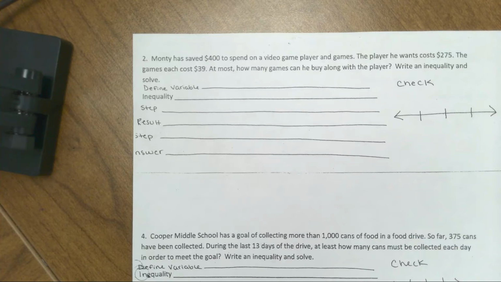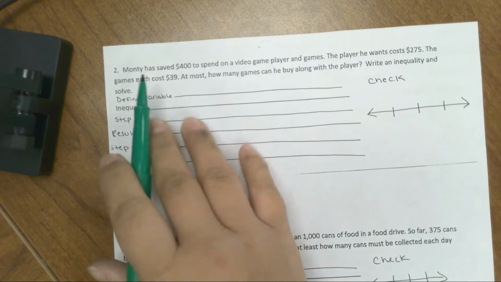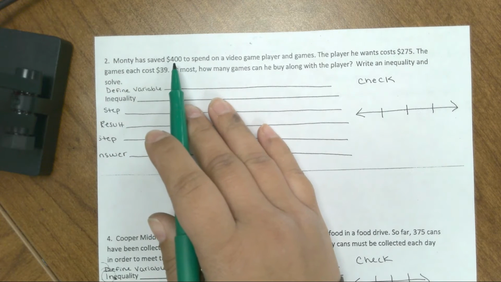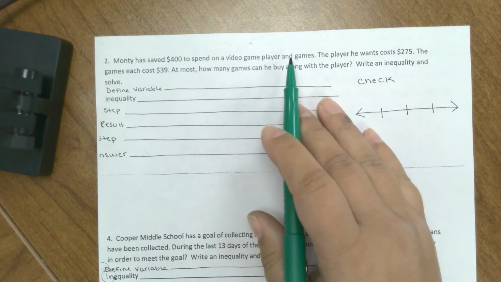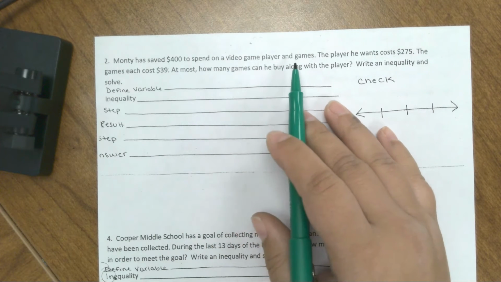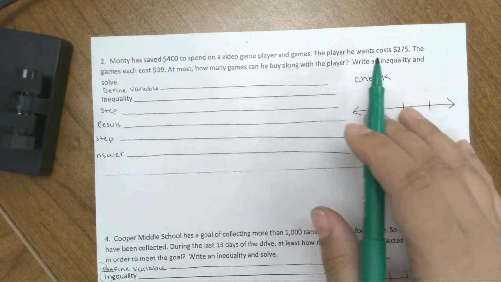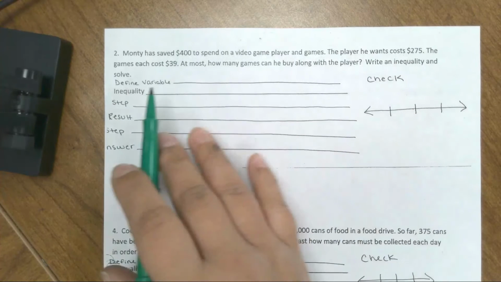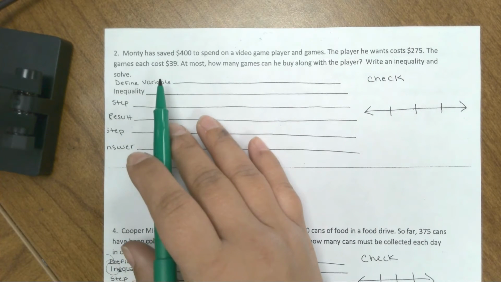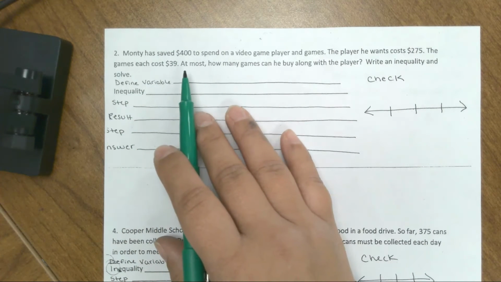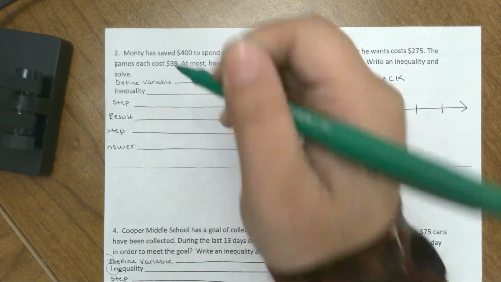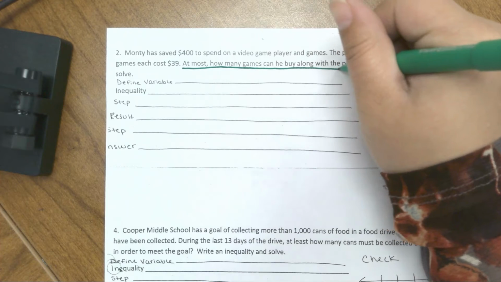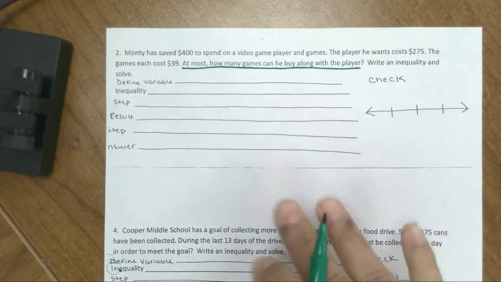We're going to do 2 more problems together, okay? So, Monty has saved $400 to spend on a video game player and games. The player he wants costs $275. The games each cost $39. At most, how many games can he buy along with the player? Write an inequality and solve.